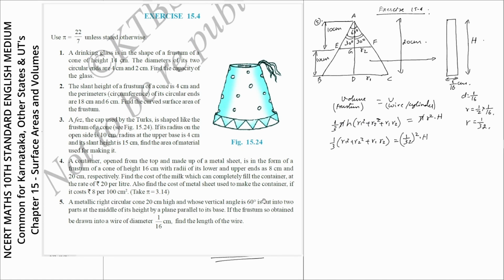Now in the diagram we can see tan of 30 degree. Tan is opposite by adjacent. So the opposite side with respect to angle A, tan 30 is CD by AD.